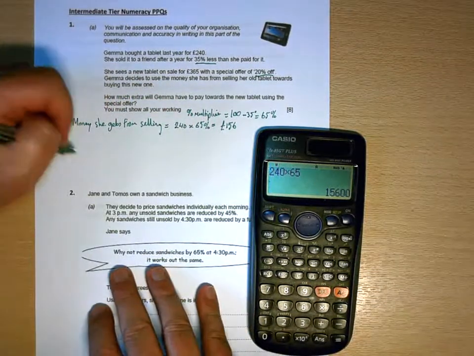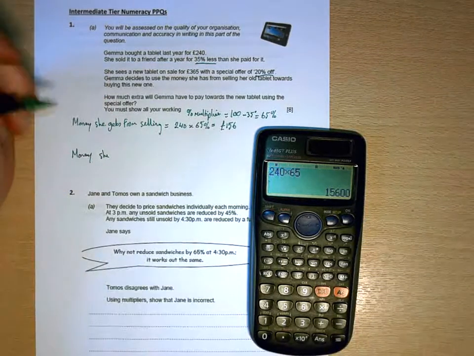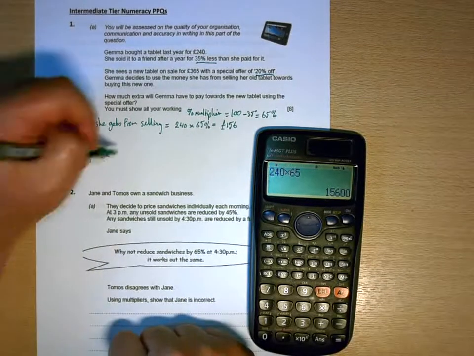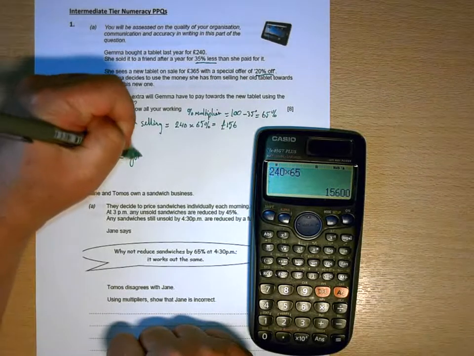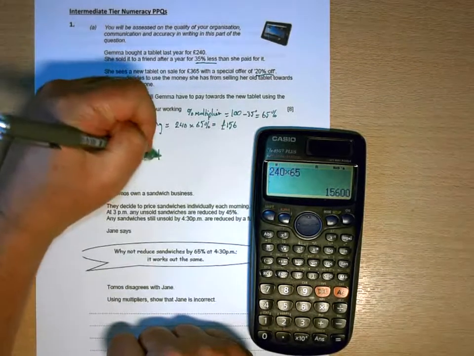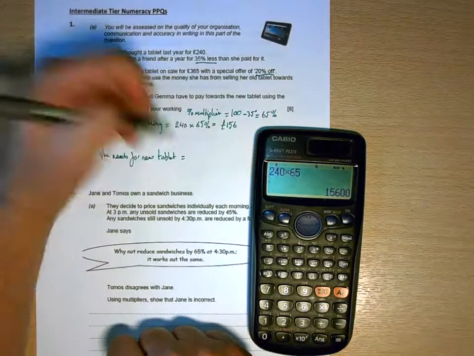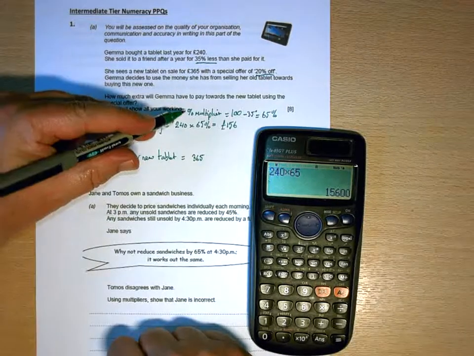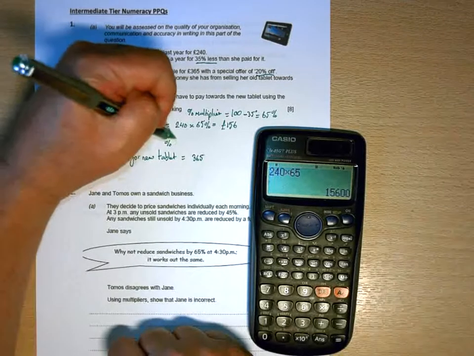So then we come on to the new tablet. The new tablet, money she needs for new tablet. So the money she needs for the new tablet is 365, but there's a multiplier here that you can do in your head, but we'll write it down.